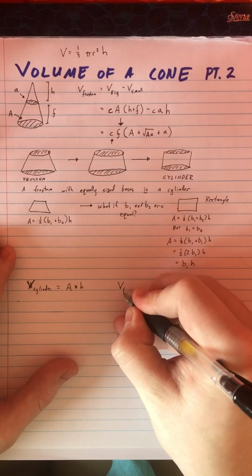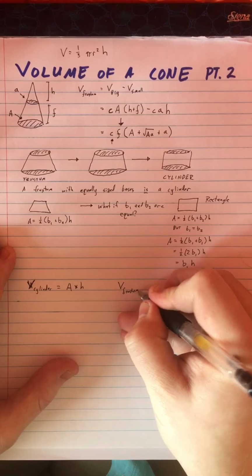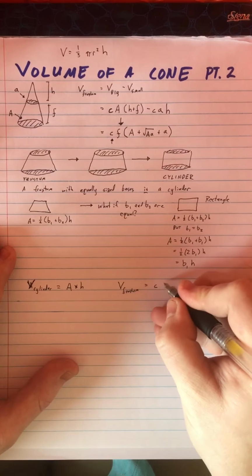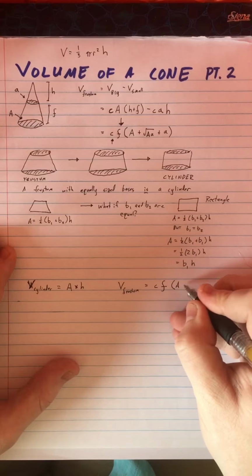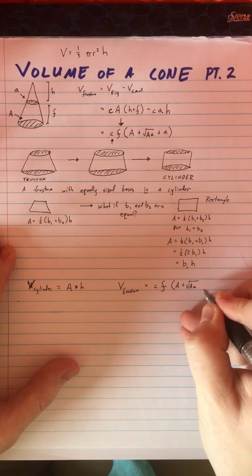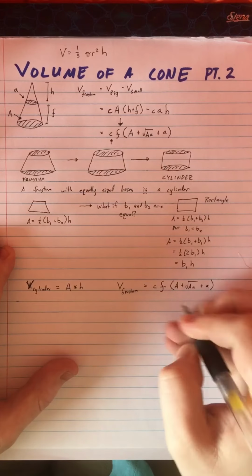I know the volume of a frustum is some constant that we're trying to solve for, times the height of the frustum, times A, plus square root of A plus little a.